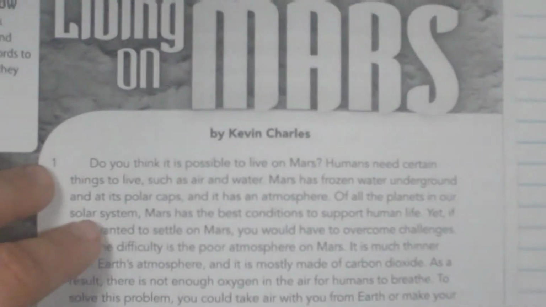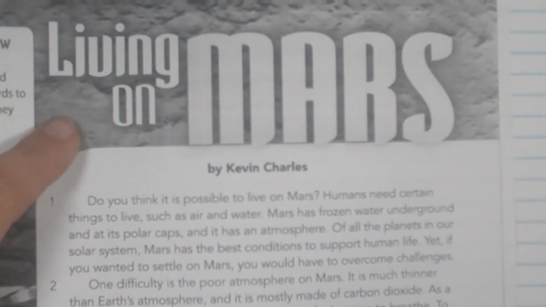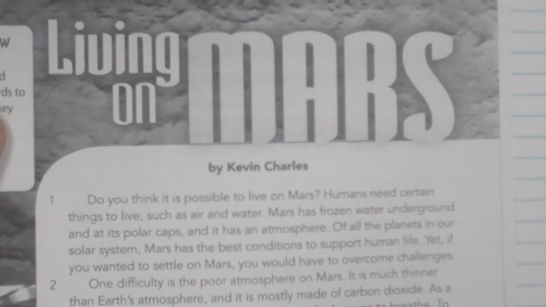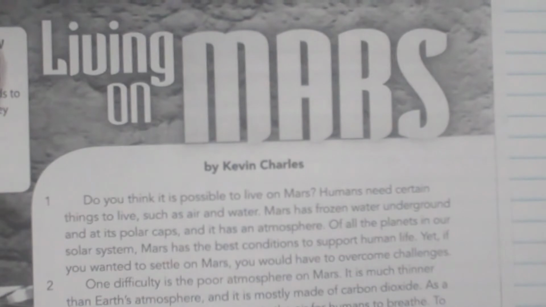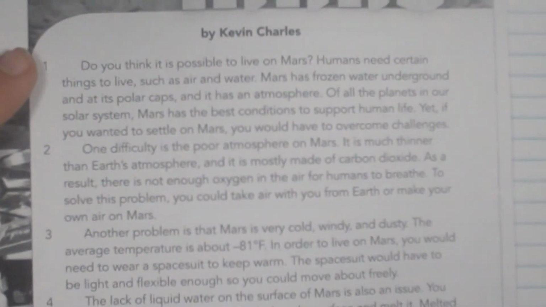All right, we're going to do a model of problem and solution text structure. I'm going to show you how I know this is problem and solution text structure, and then how to find the problem and the solutions in the text. This is attached. It's Living on Mars, our passage by Kevin Charles. And remember, when we read, we always read it first to understand.